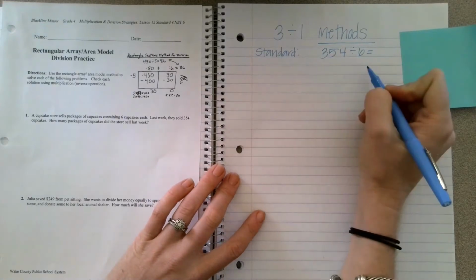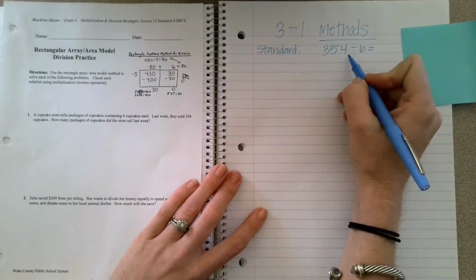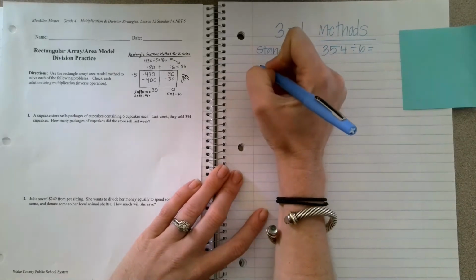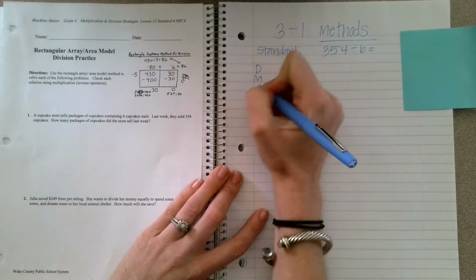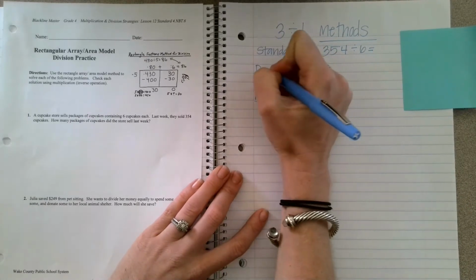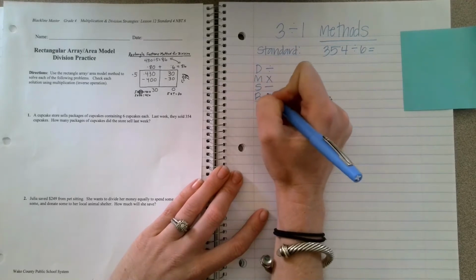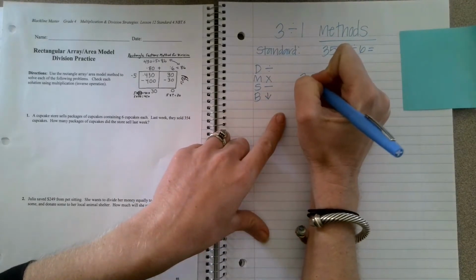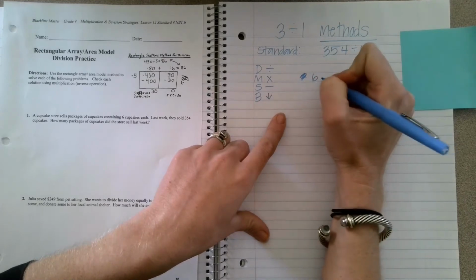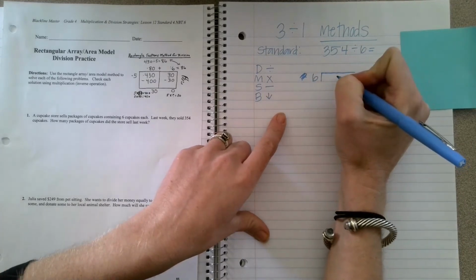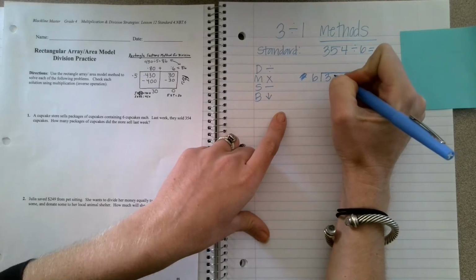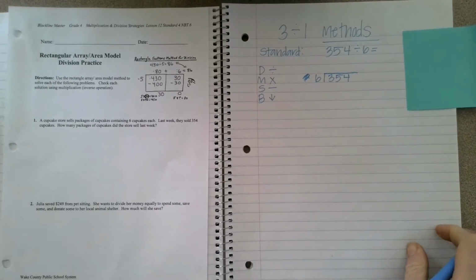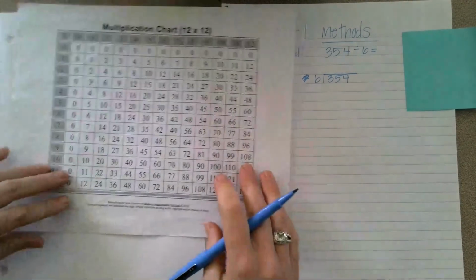So I could draw out 354 base 10s and then have 6 groups, but it's very easy to make a mistake. So I'm going to write my silly saying, does McDonald's serve burgers? That stands for divide, multiply, subtract, and then bring down. So I'm going to put my problem like this. Oops, let's see, 6 into 354.